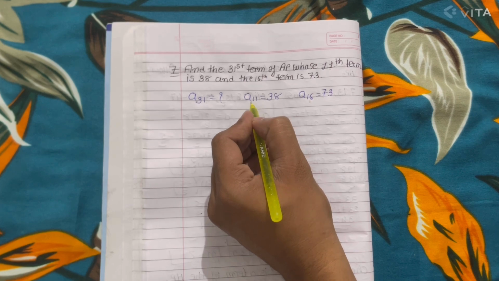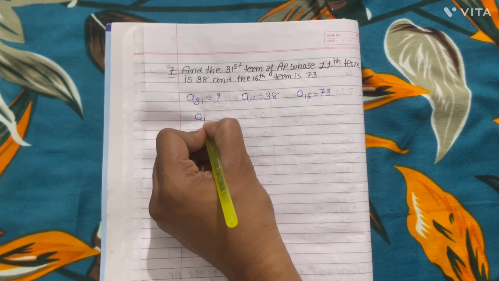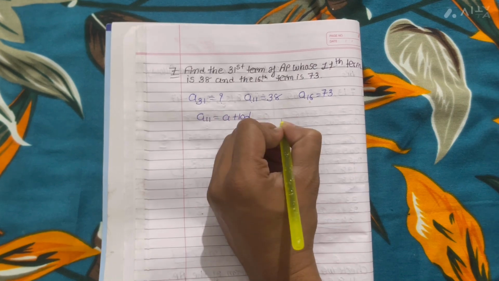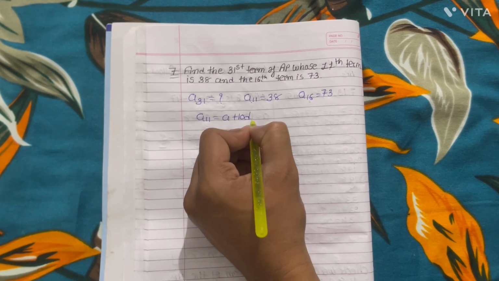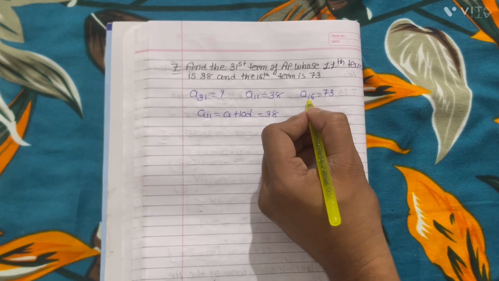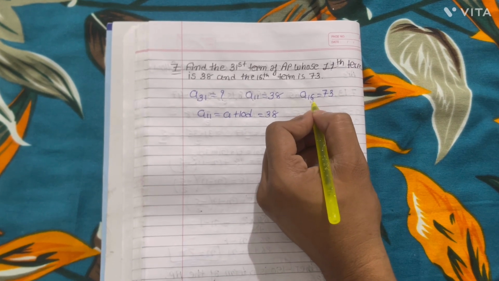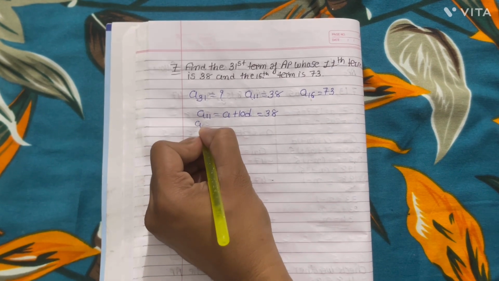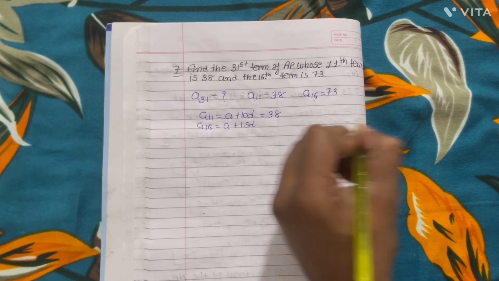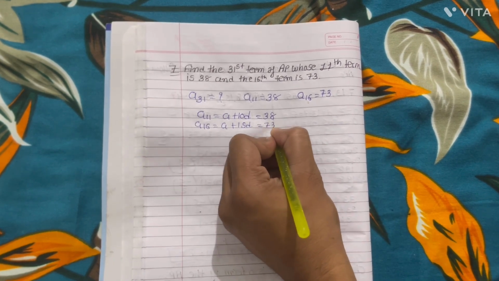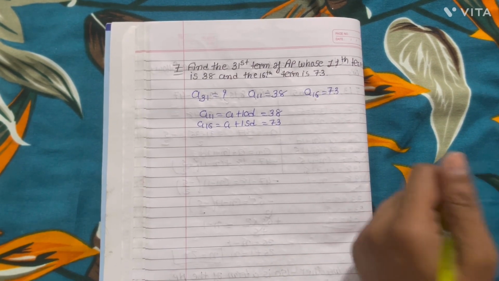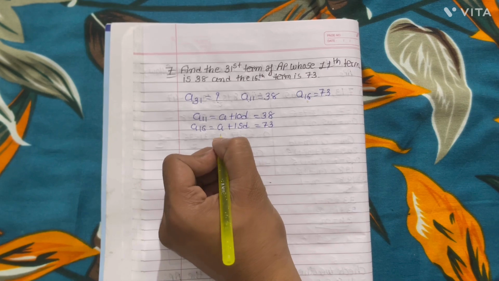So we can write A11 is equal to A plus 10D. So A plus 10D is equal to 38, and instead of A16 we can write A plus 15D is equal to 73. Now from the elimination method we can easily solve that.